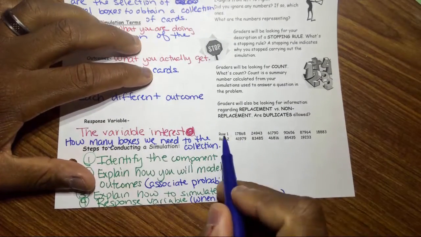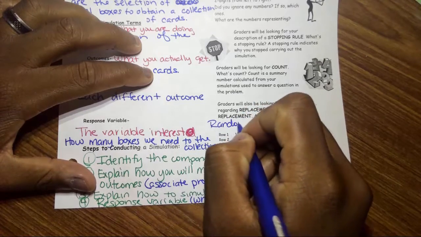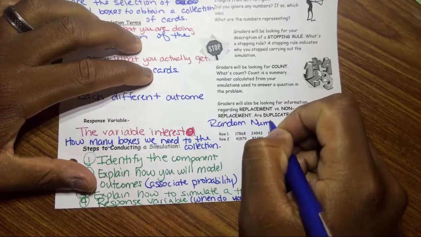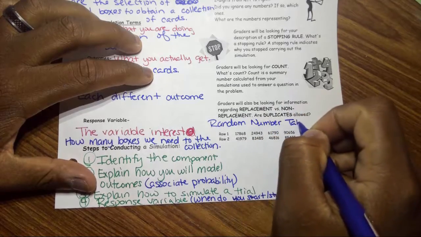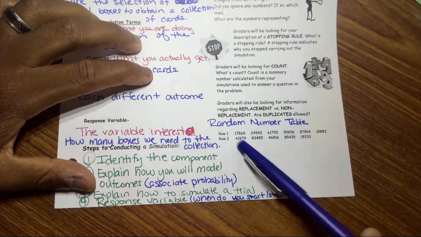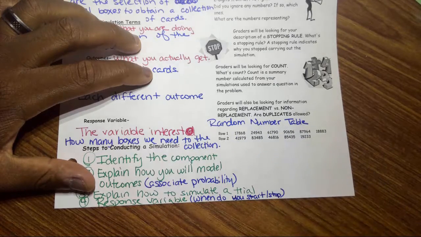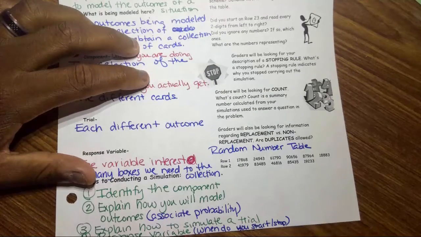And we're going to use this random number table down here to do it. It's random because these numbers are generated randomly by some kind of computer program and put into a table.